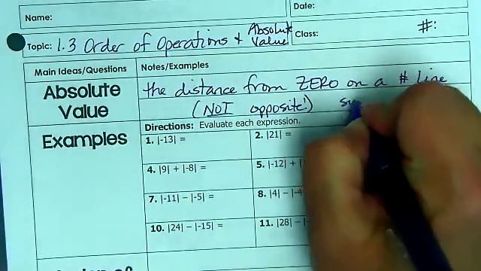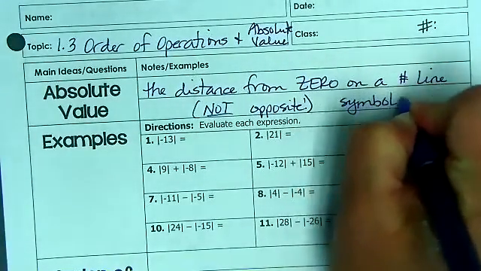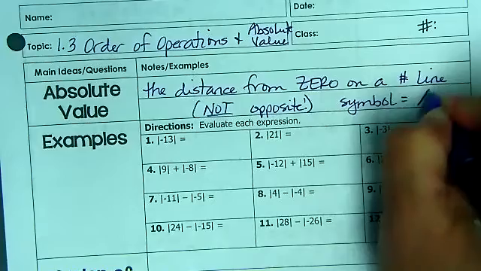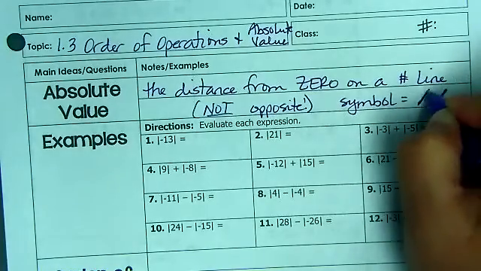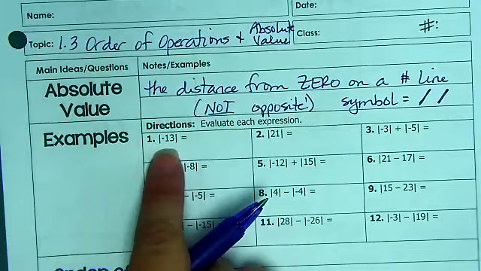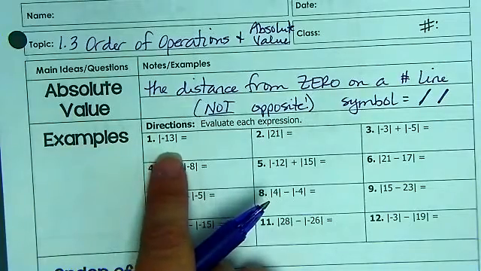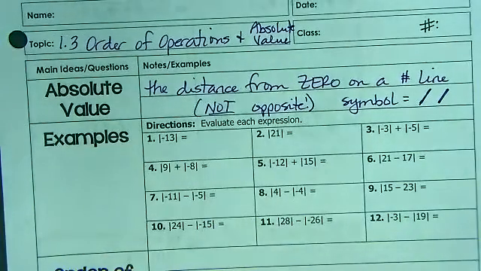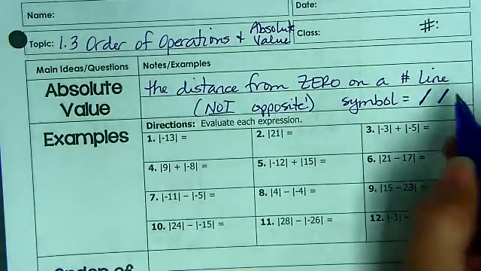Okay, the symbol is, I use the backslash, okay? You'll normally see it printed as verticals, but I do it this way so it doesn't look like a 1 to me. We're going to work a few of these problems together, and the expectation is you will go back and finish them. We're going to look at number 3.